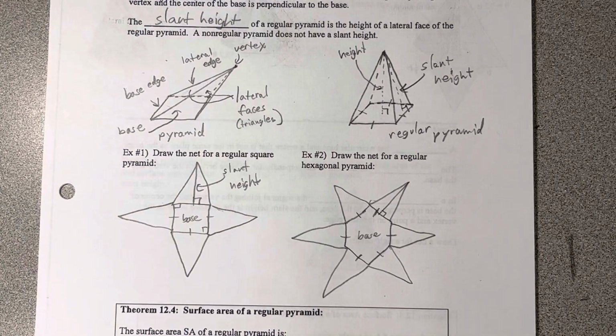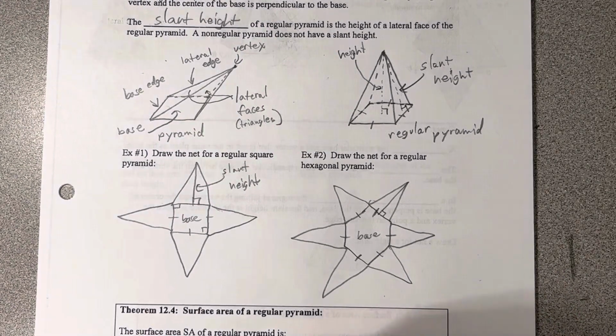And that comes from taking all those areas of all the faces. You can shorten it by just doing 1/2 perimeter times L, where L is slant height.